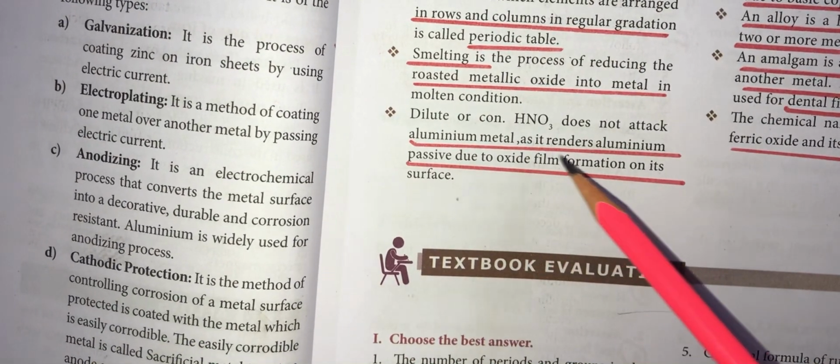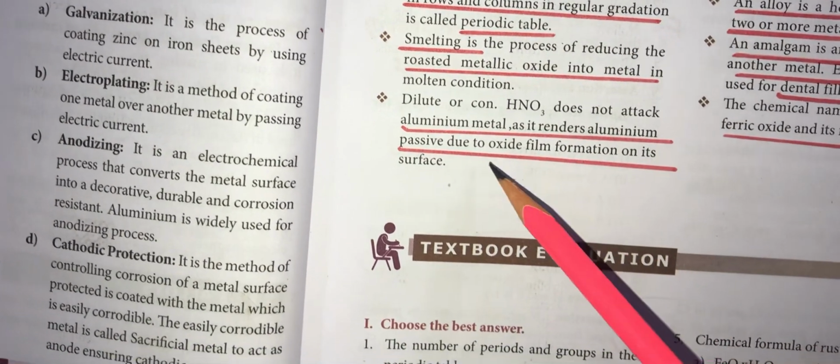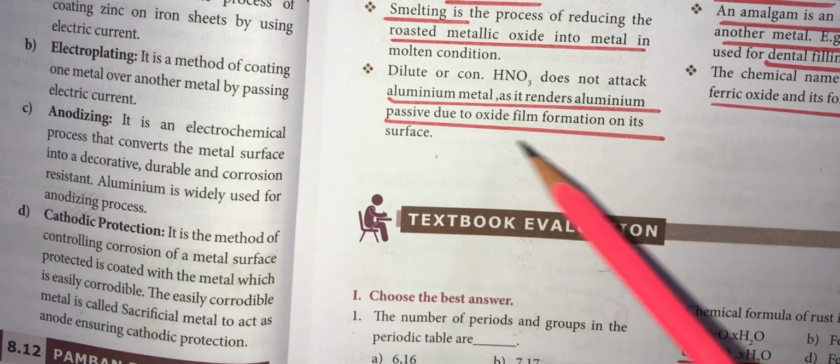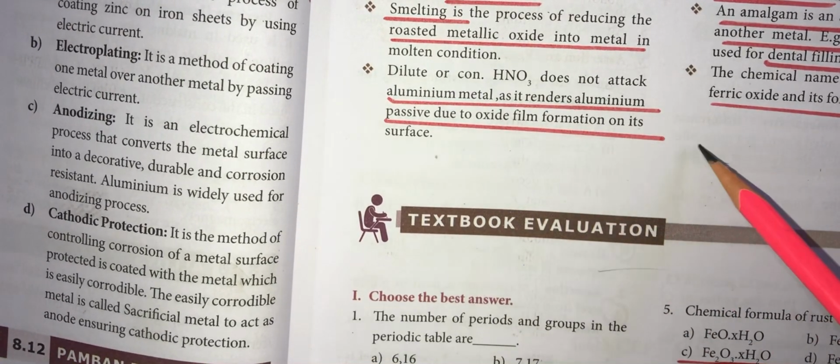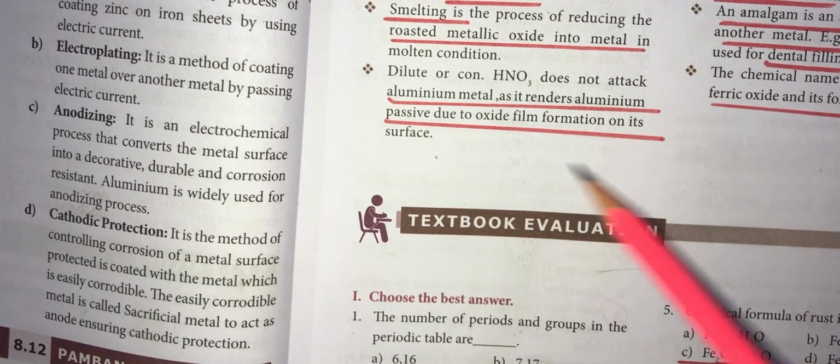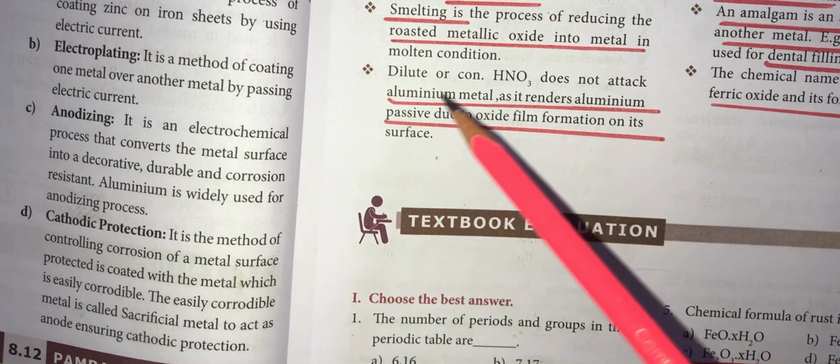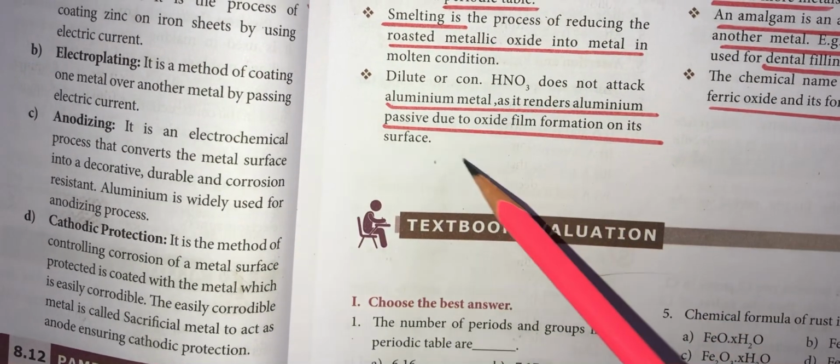Dilute and concentrated nitric acid do not attack aluminum metal. It renders aluminum passive due to the presence of oxide on the aluminum surface. Dilute and concentrated nitric acid do not react with aluminum.